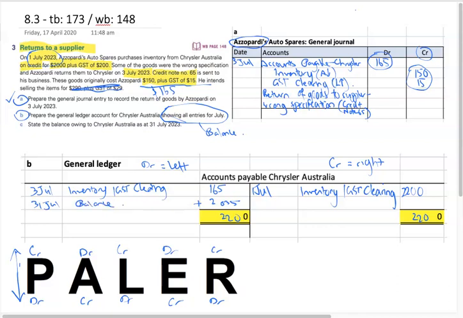We've done a debit, which means we must do a credit. On the first day of the next month, on the 1st of August, our balance is 2,035. We have now done all the general ledger postings for Chrysler Australia. We have recorded the two transactions and also balanced the account.